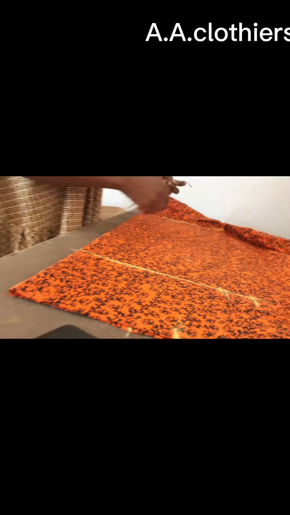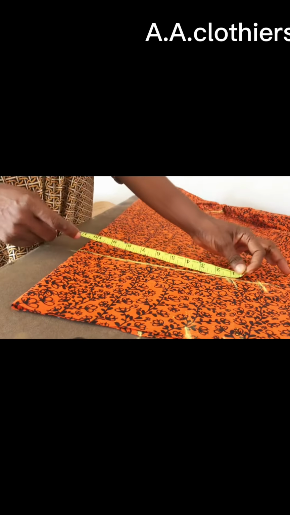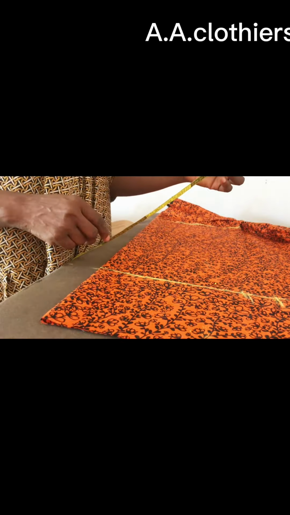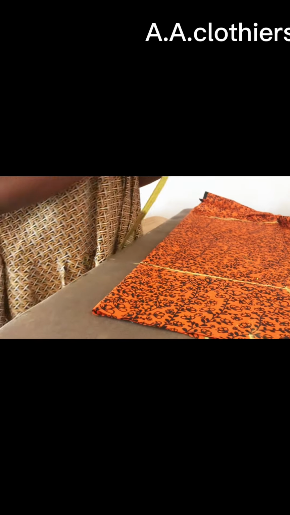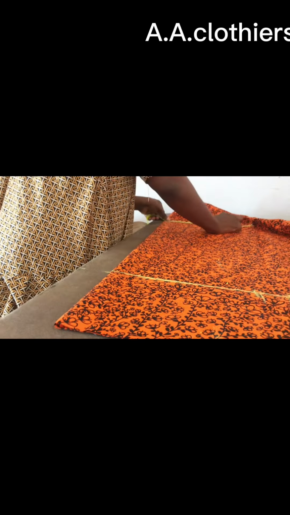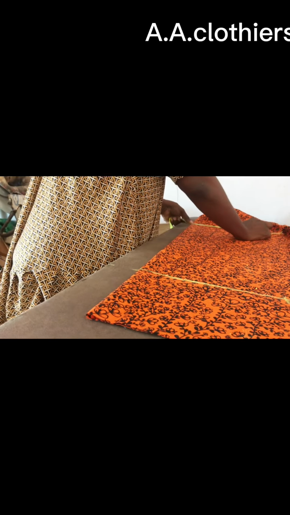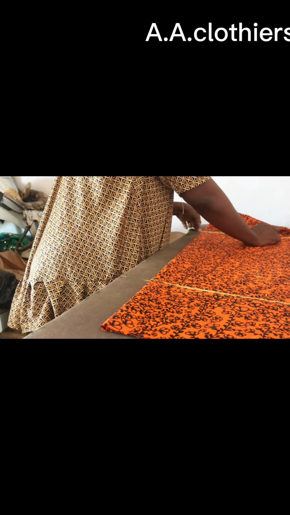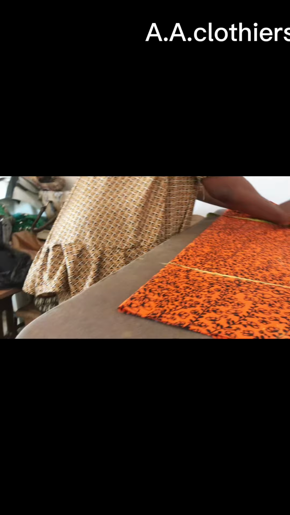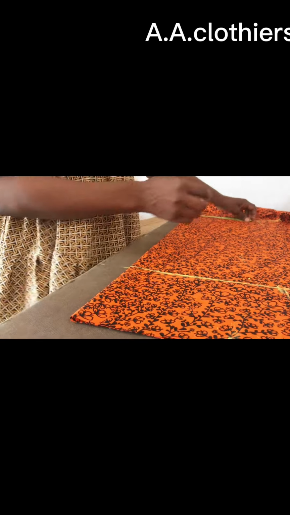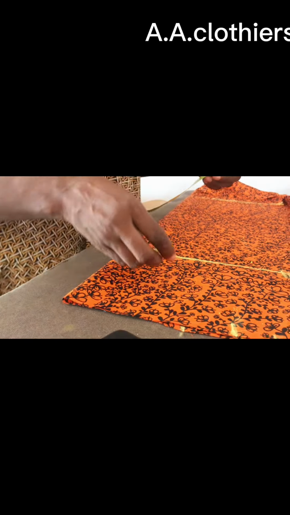So I'll go down to the hemline. What I have on my hip measurement, I'll subtract 1.5 inch. That's what I will use for the lower part of the dress. So I'll mark it there now. Then I'll connect the lines.